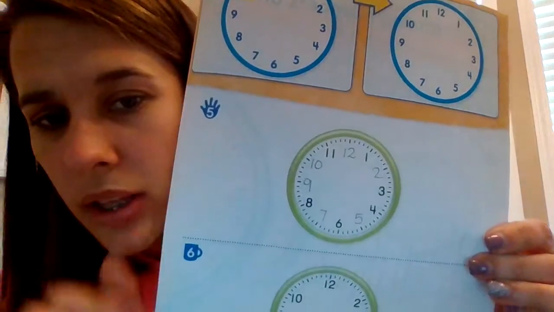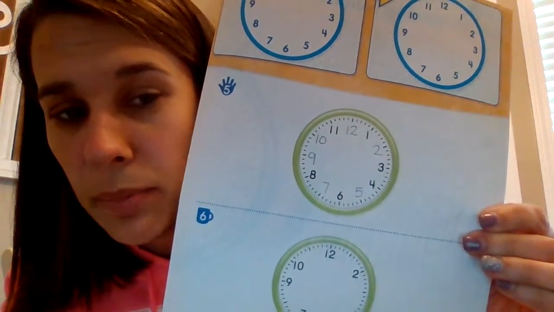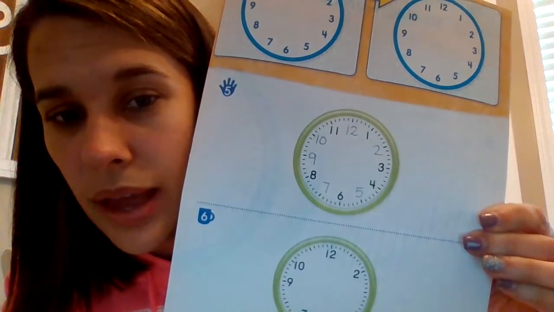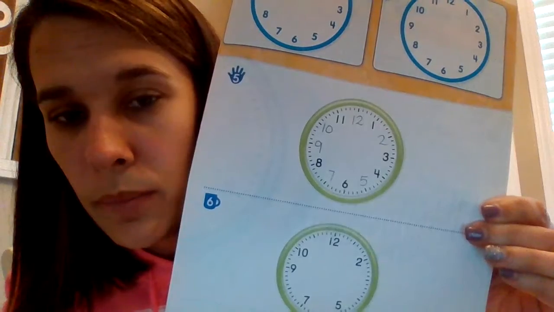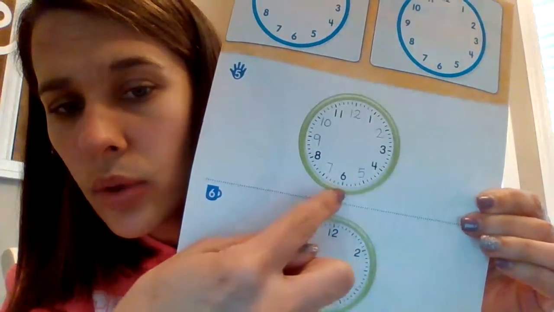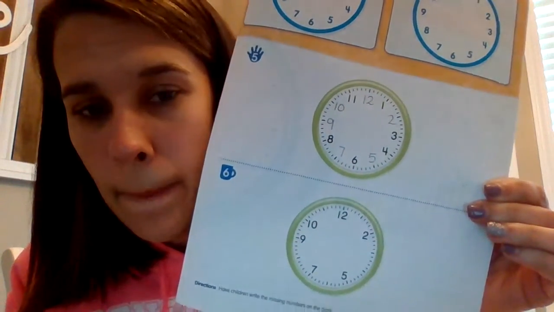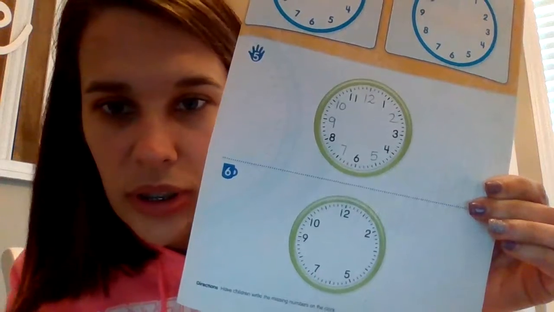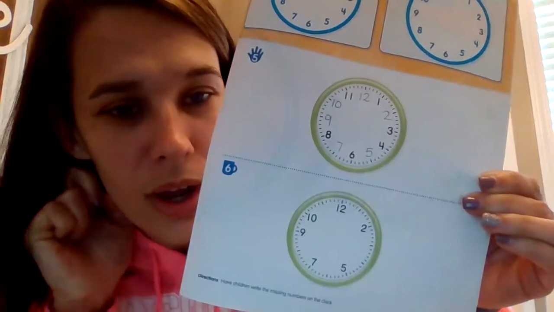So I went in my clock and I added all those missing numbers. So if you need to pause right now so you can add those in, feel free to do so. So we're going to keep on moving. So I see that my clock, I go all the way around until I get back to number 12. No 13s on this clock. No 13s. Starts with number 1, goes all the way to 12.